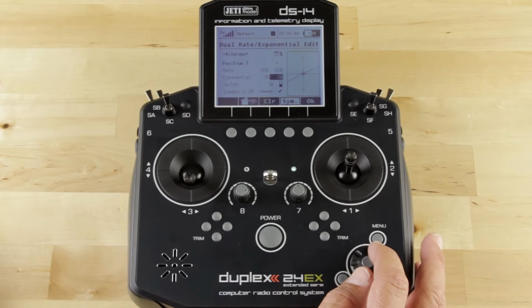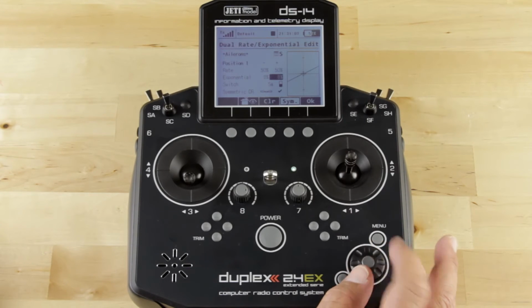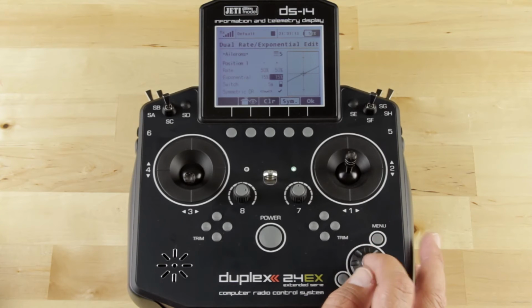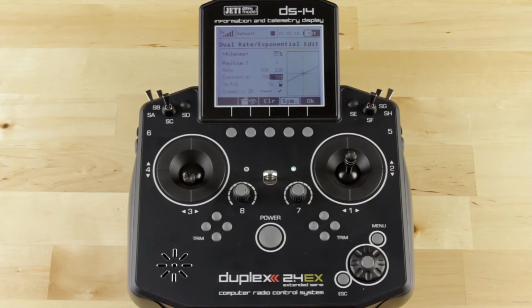So we're going to go ahead and go down to expo, click on either one of the 2 zeros, and change that to 15%. Now remember, with Jeti, expo works on the positive side. In other words, if you want to slow the travel down around center, you need to add positive expo. If you make a mistake and add negative expo, it's going to increase the speed around center. It will give you a very, very twitchy aircraft. It'll be hard to control.